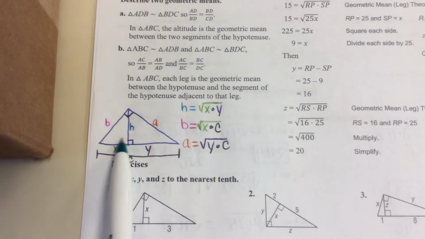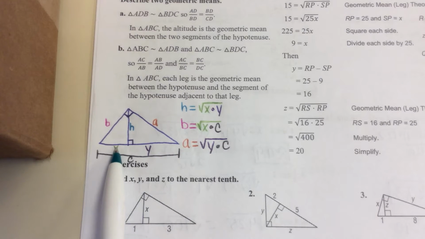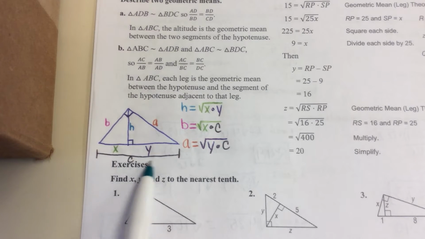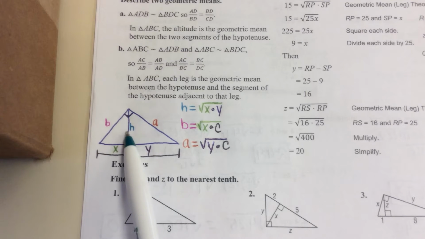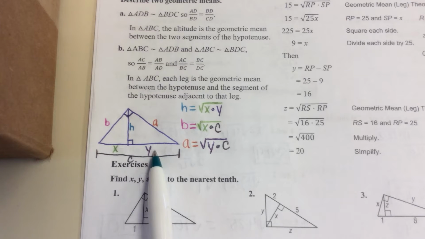Here's my big triangle, here's my hypotenuse, and I've called out sections B, A, H, X, Y, and when we add X and Y together, that creates C. In order to find H, which is this part right in here, we have to take the square root of X times Y.